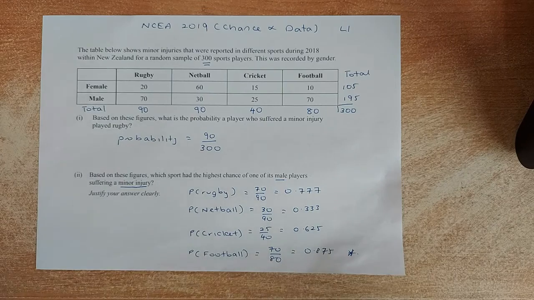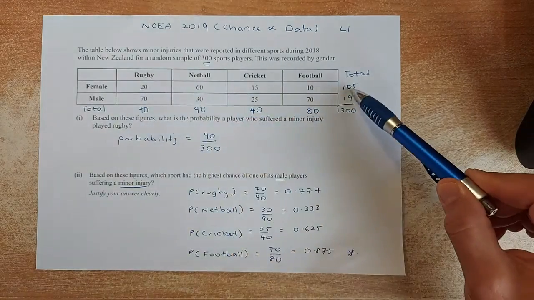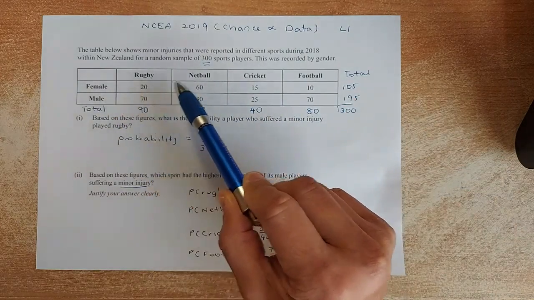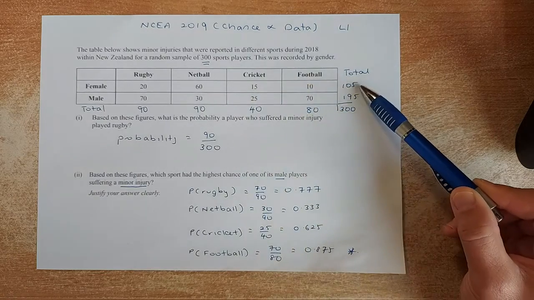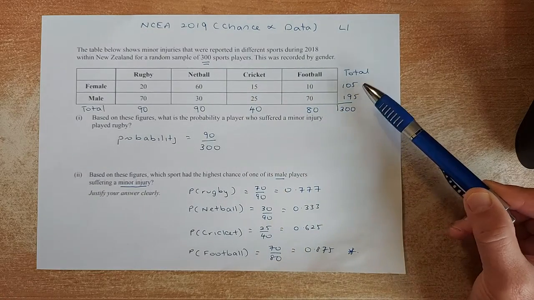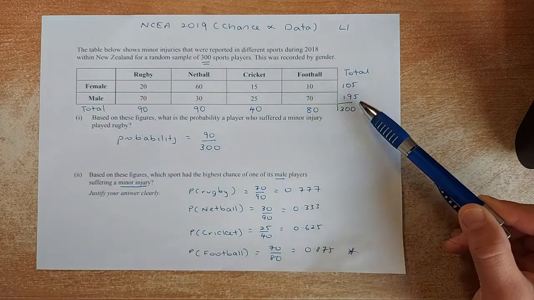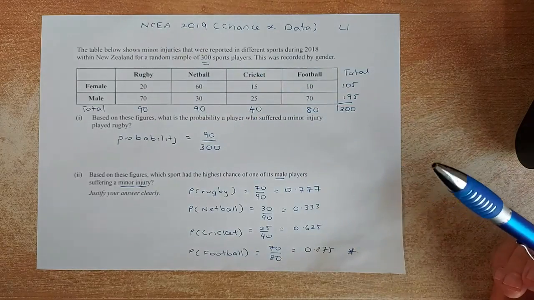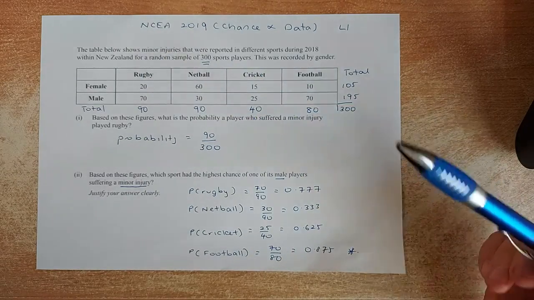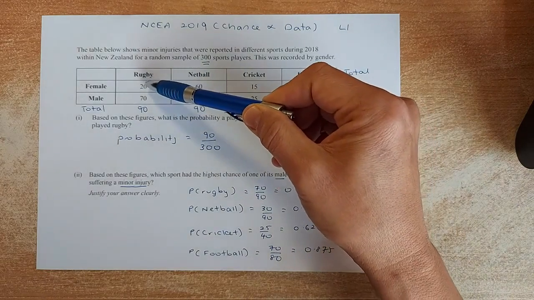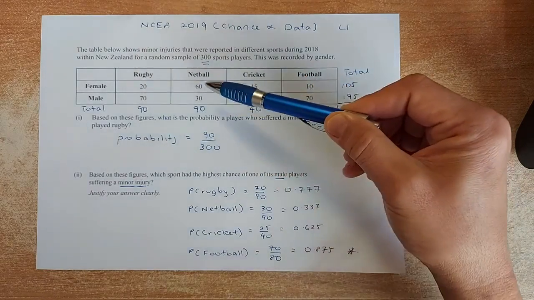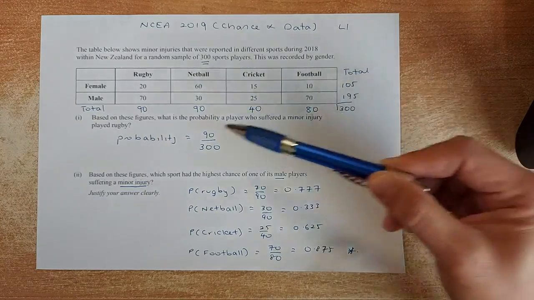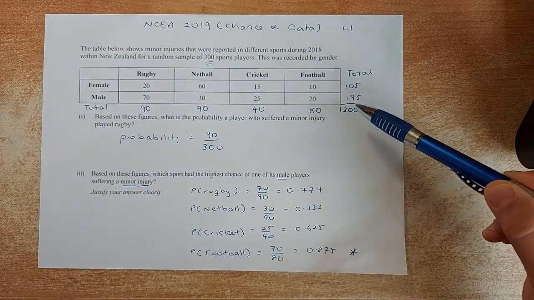And the first thing you do in a contingency table is calculate the row total as well as the column total. So for female, we calculate 20 plus 60 plus 15 plus 10, and the row total is 105 for female, and for male, we do the same thing, and it's going to be 195. You add the two numbers and they add up to 300, because they tell you that the total number of people is 300. Similarly, for the column totals, for rugby, just add the male and female: 20 plus 70 is 90, 60 and 30 is 90, 15 and 25 is 40, 10 and 70 is 80, and the total is also 300.